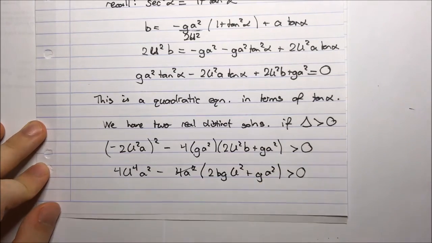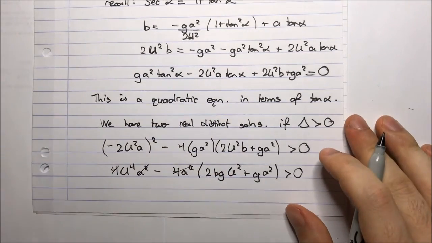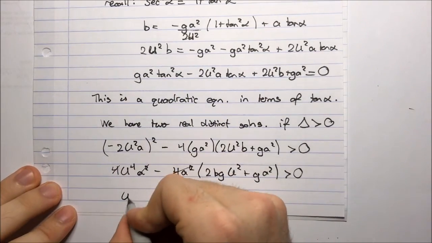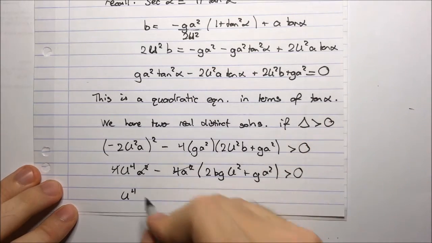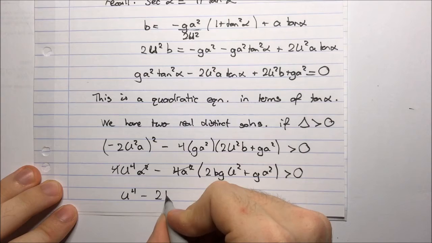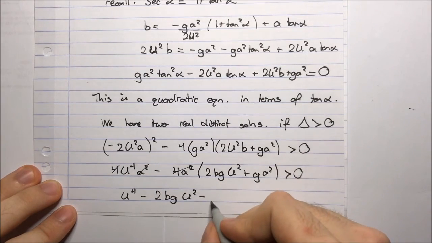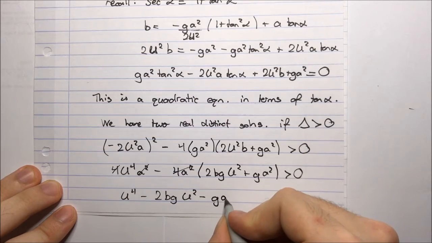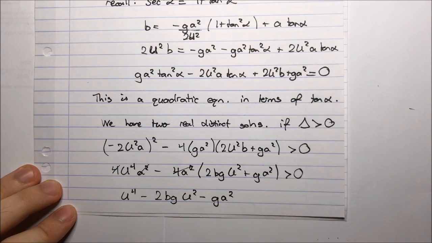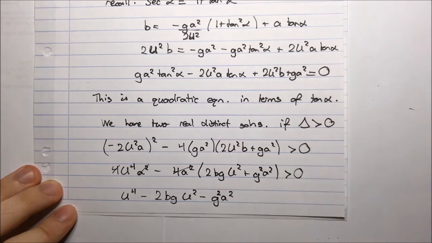And then I'll be able to cancel the 4a squared here with the 4a squared here. And so I'm left with u to the 4 minus, what do I have? 2bg u squared minus g a squared. Is it g a squared or is it g squared a squared? It's g squared a squared greater than 0.